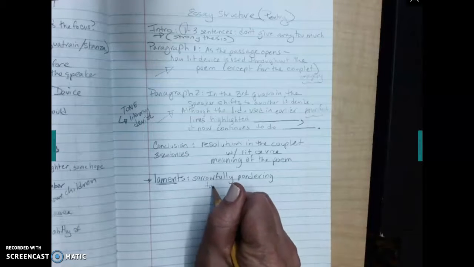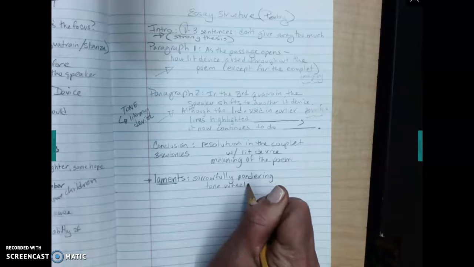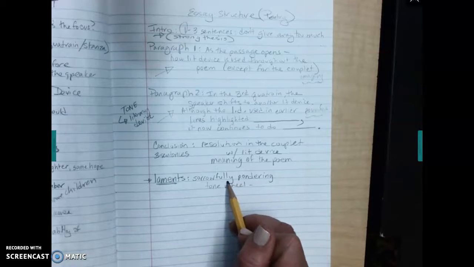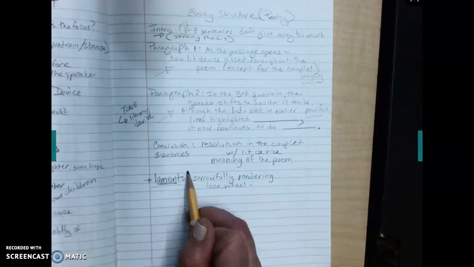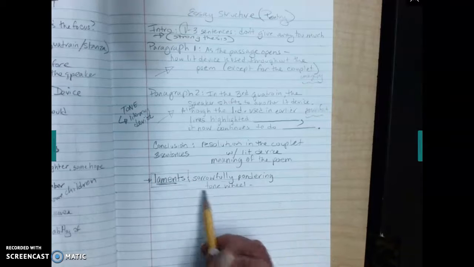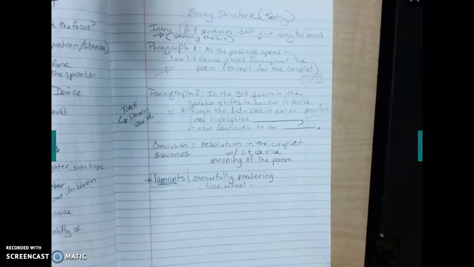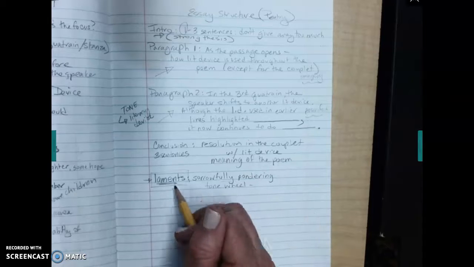They're all kind of really harsh words. Use your tone wheel to find some good vocabulary words. But laments means kind of like a sorrowful pondering. Okay, and this is how the lamenting, the speaker is lamenting the passing of time. So there's your new vocabulary word.